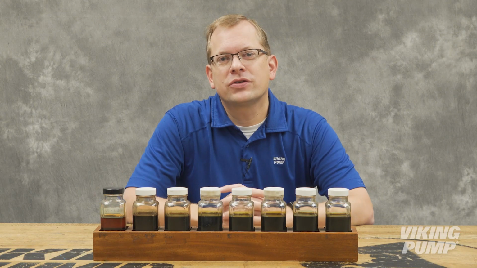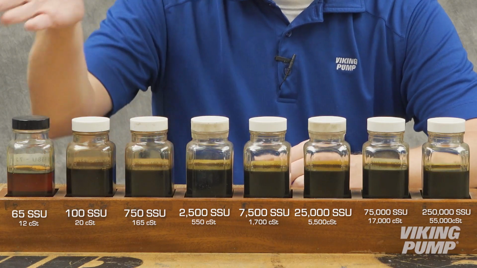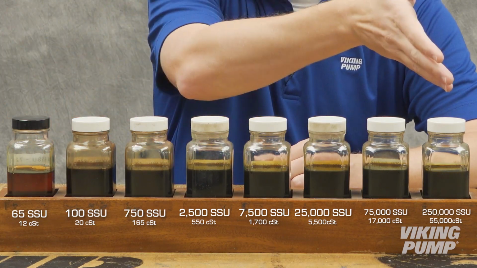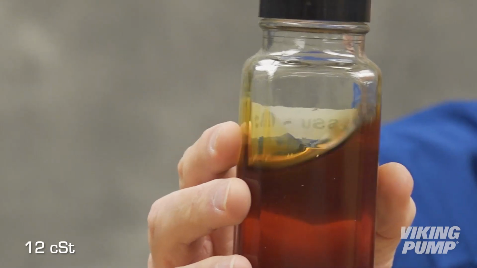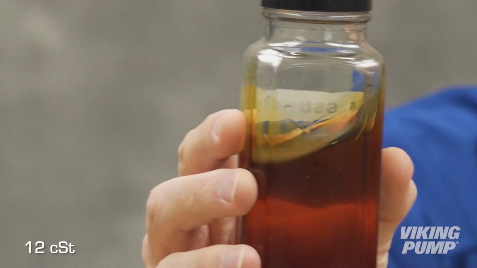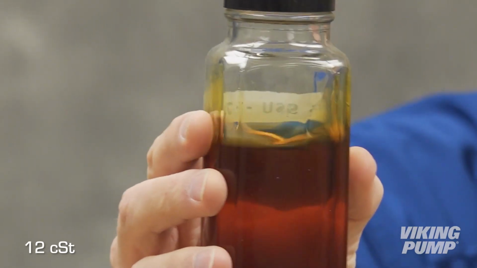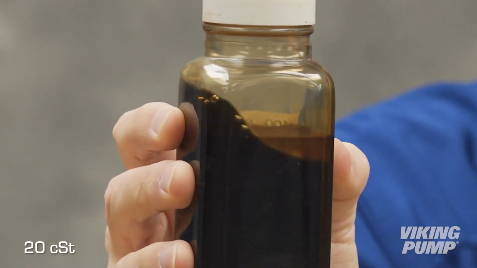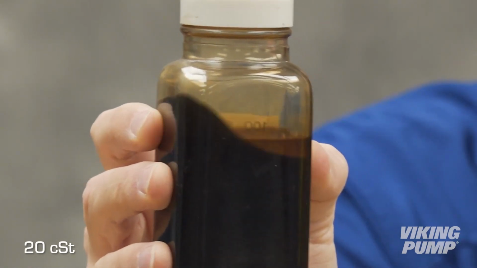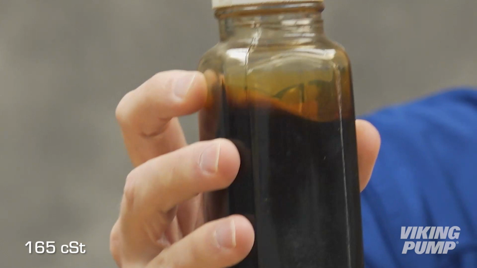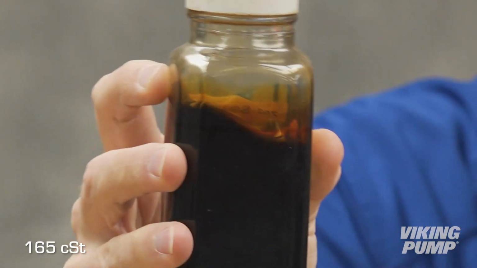In front of me I have an assortment of liquids of various viscosities from 65 SSU to 250,000 SSU. By observing the liquid in the jar, we can see how that liquid flows and behaves and compare that to your process liquid viscosity. Here's a 12 centistoke liquid. 20 centistokes. 165 centistokes.